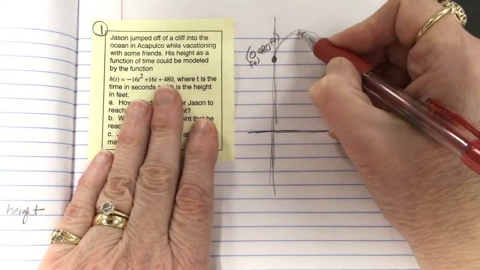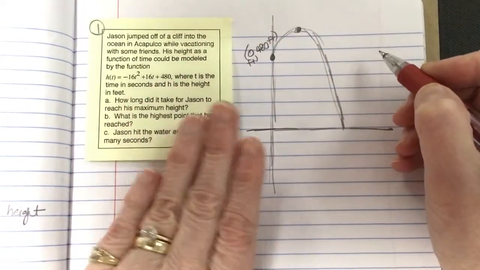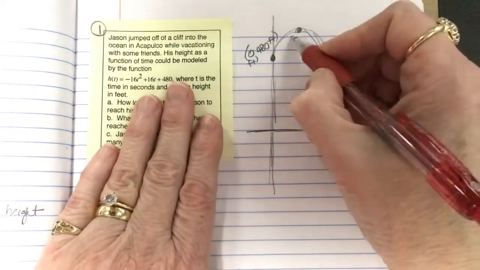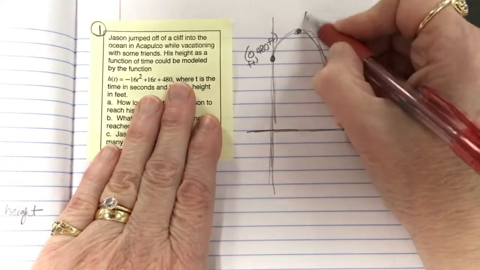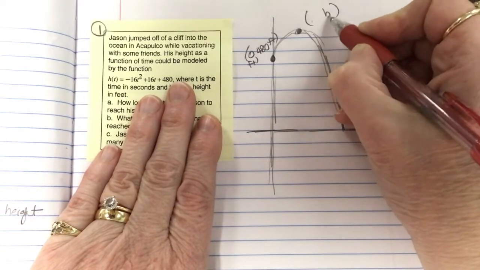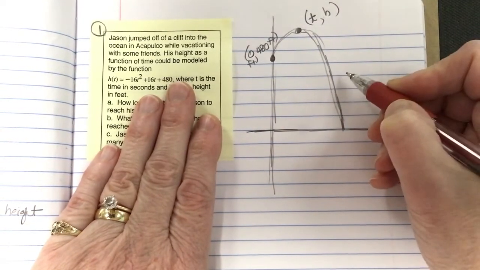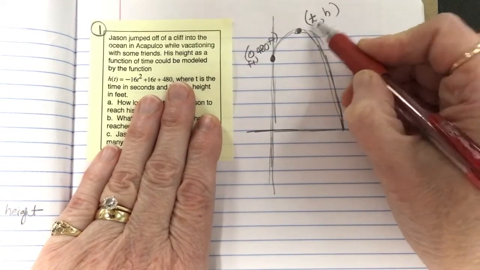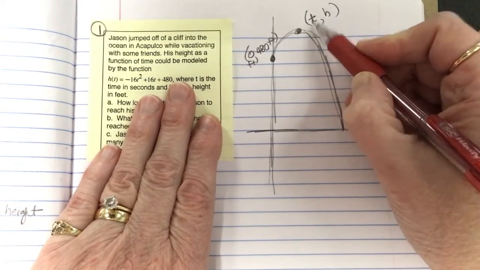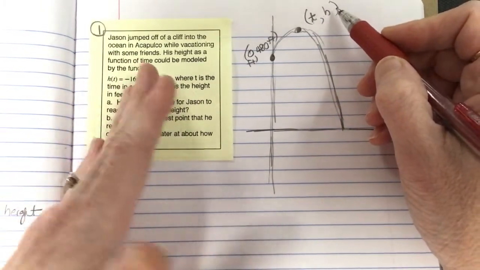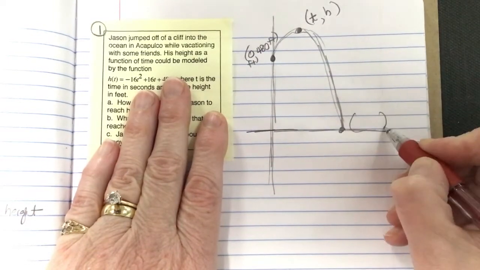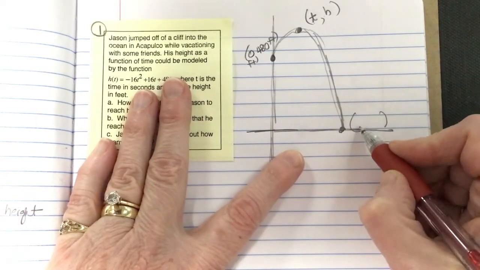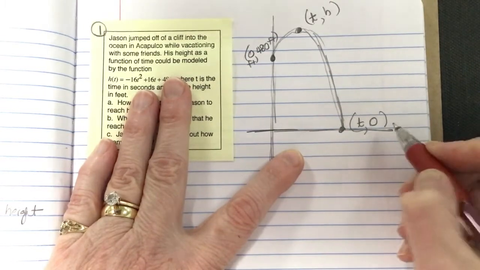Now think about your key points, and every problem will ask for everything. This is going to be his maximum height and the time at that height, remember? Maximum height, time at that height. And even though if it asks for height, you're still going to find the time first. You'll see why. That's your independent variable. And then remember, this is when he hits the water. So we know at that point that we don't know the t, but we know the height is 0.